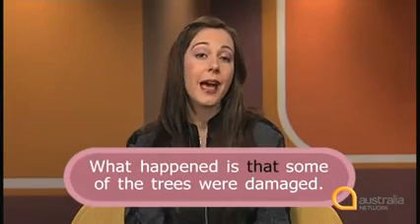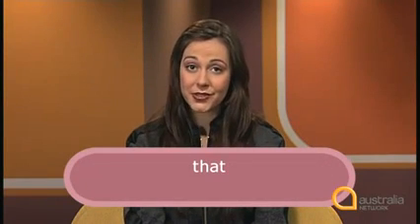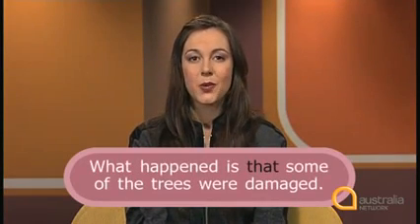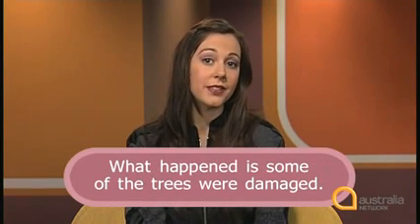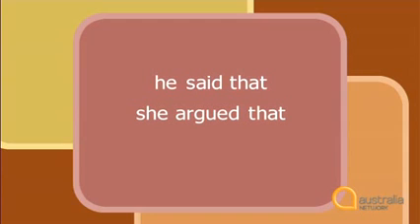He says what happened is that some of the trees were damaged. The word that is not used as a pronoun here, but as a complement introducing what happened. We can remove that and the sentence means the same thing. What happened is some of the trees were damaged. You will see that used as a complement most commonly when reporting speech, ideas or feelings. He said that. She argued that. They felt that. That is the complement of the verbs said, argued, and felt.